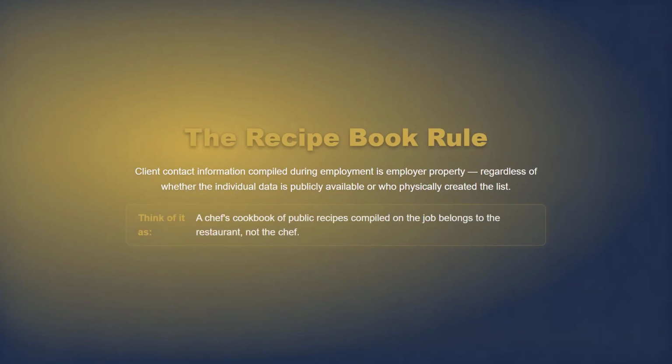The recipe book rule. A chef compiles a cookbook of public recipes during their time at a restaurant. Every recipe is publicly available. Anyone could find them online. When that chef leaves, can they take the cookbook? No. The compilation is the property. The curation is the property. This is exactly how Standard Roman IV-A treats client lists. Every phone number might be in a public directory. It doesn't matter. The curated client list you built while employed belongs to the employer. The exam tests this with the "I created it myself" defense, which is explicitly rejected in CFA Institute guidance.